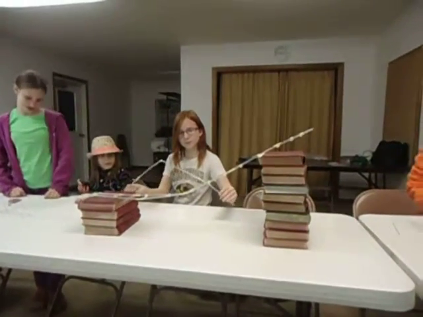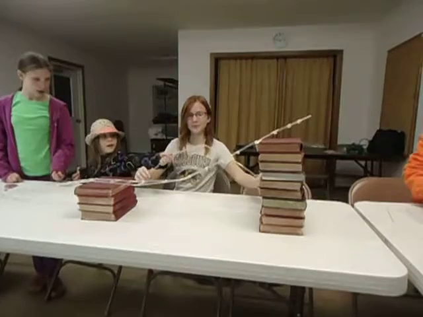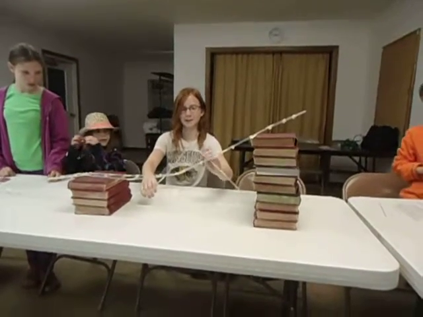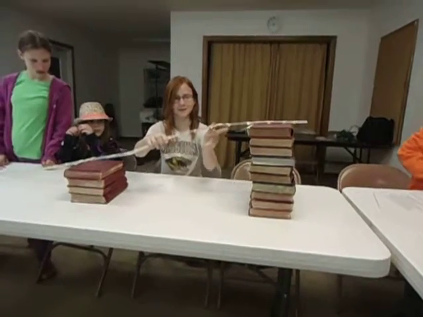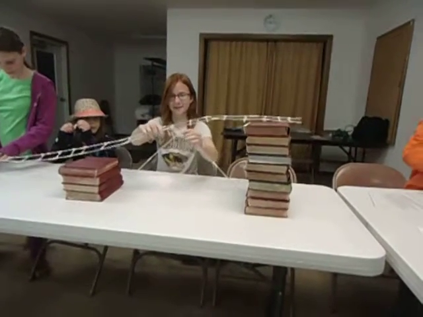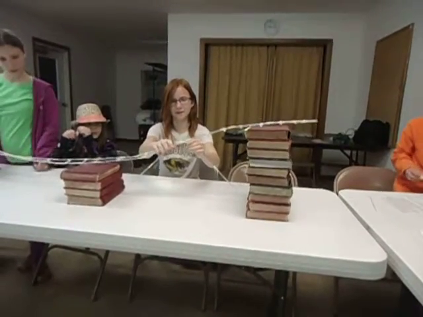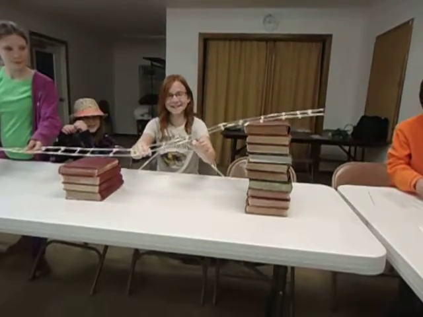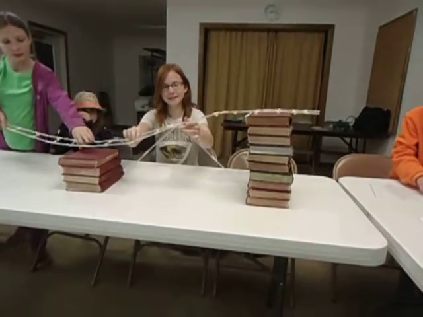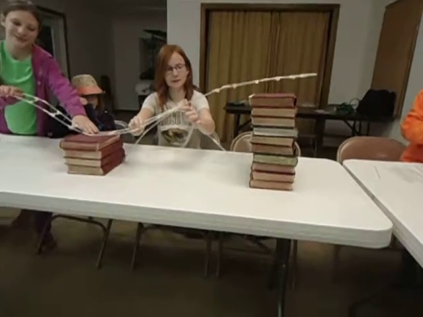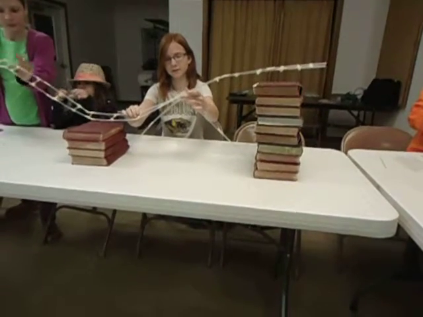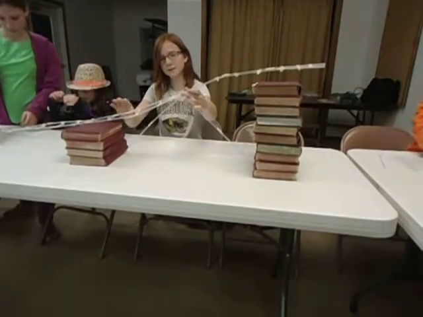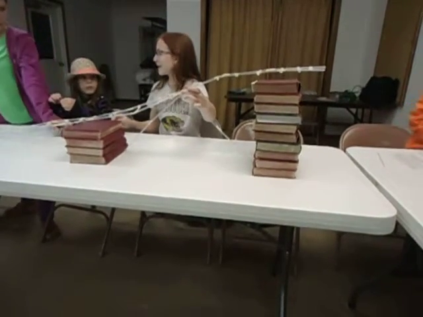I think that, here's the other thing, you're going to want somehow to attach this so that we get that. So it has no room. Oh, that's a good idea, Alexandra.